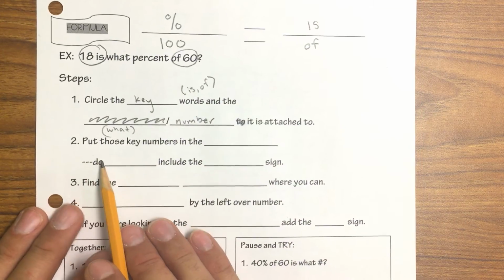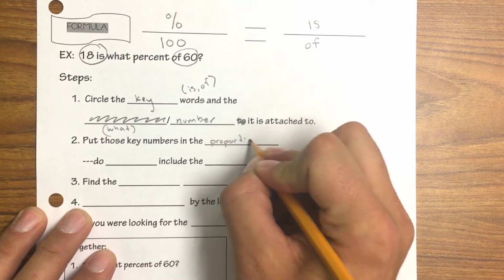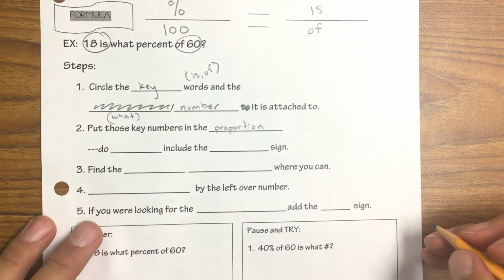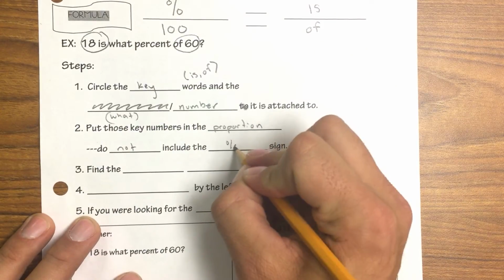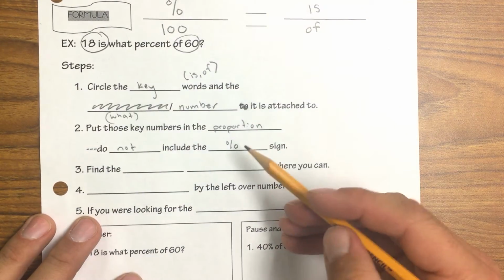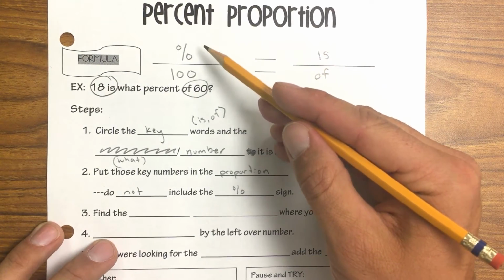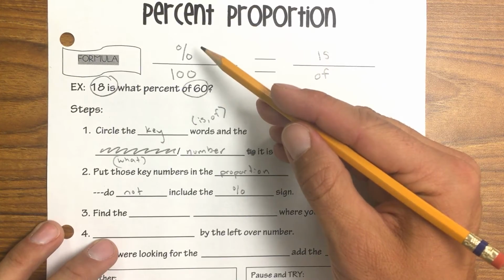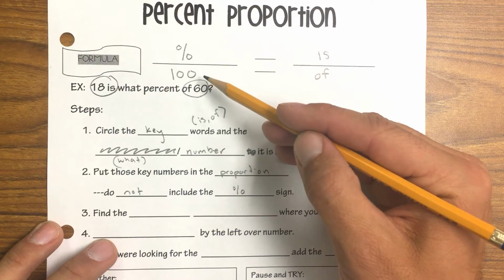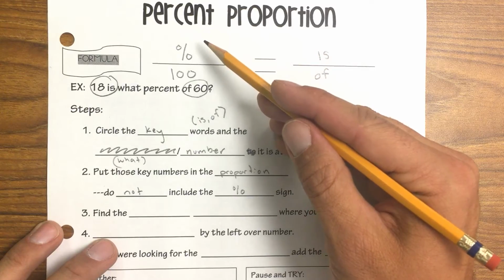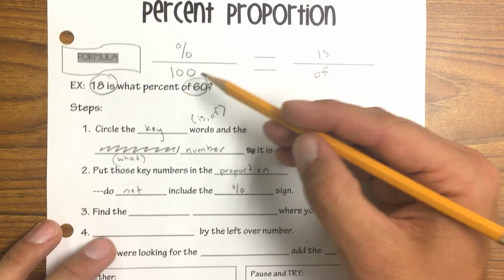Now I go down to step 2. Put those key numbers in the proportion. We're going to put those key numbers in our proportion. We want to be careful, though, that we do not include the percent sign. A lot of you are going to do that. Up here where it says percent, you're going to write 57%. You can't have the percent sign up there or it's going to make your math incorrect. 57% is already written as 57 per 100. So if you write 57 with the percent sign on top, you're actually writing 57%, and that's going to do some funny things with your math.